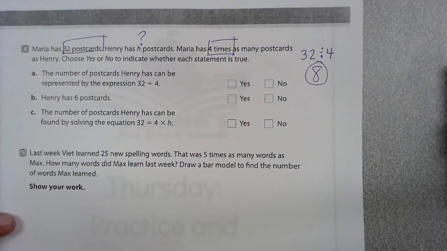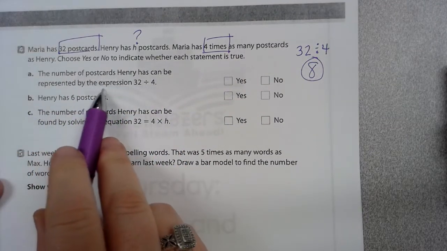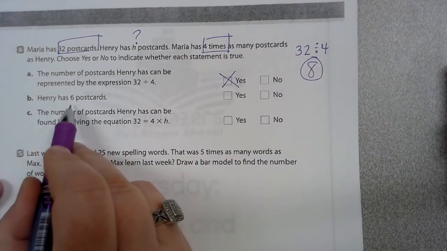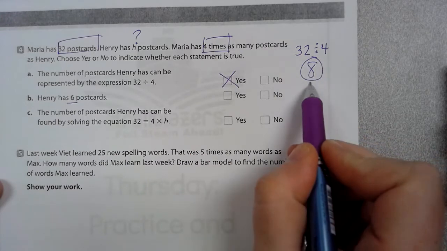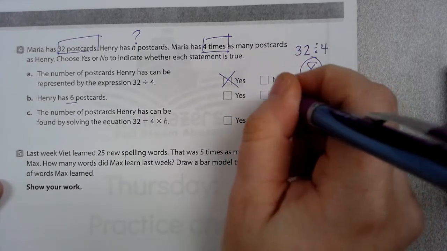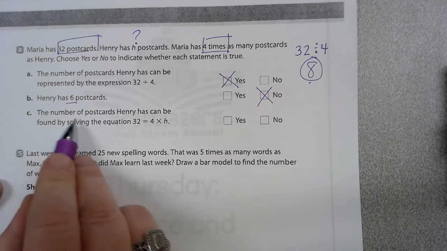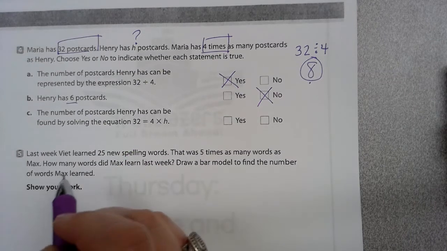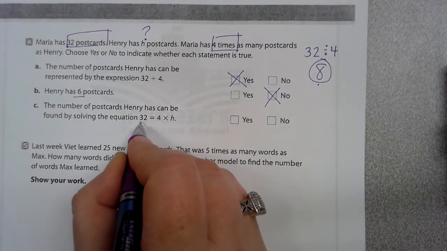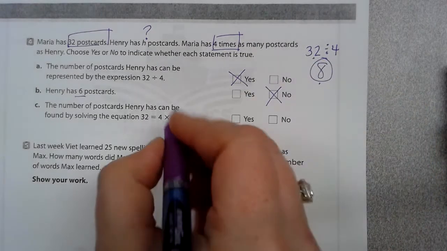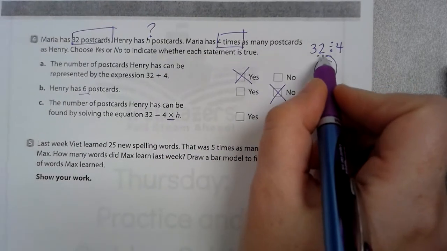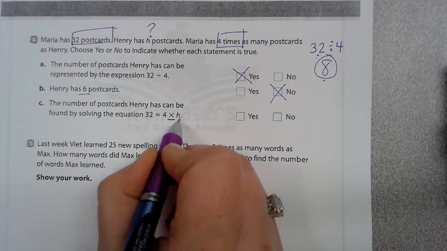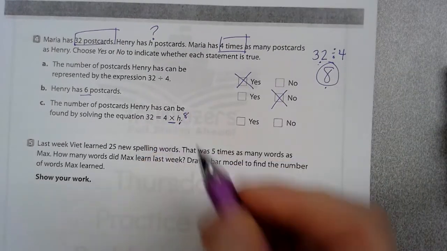Okay, so let's look at it. The number of postcards Henry has can be represented by the expression 32 divided by 4. Yep. Henry has 6 postcards. How many did we say he had? 8. The number of postcards Henry has can be found by solving the equation 32 is equal to 4 times h. Well, let's see that. We have 32. Remember, multiplication is the inverse of division. So we have 32 equals 4 times what? And h equals 8, so 4 times 8 is 32.